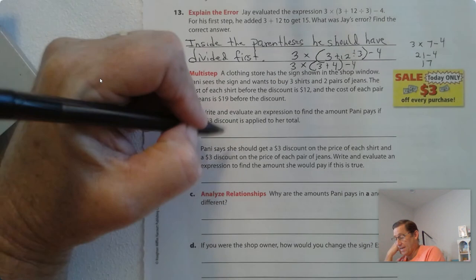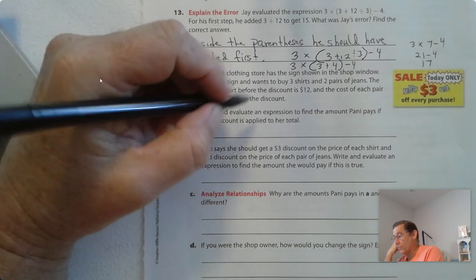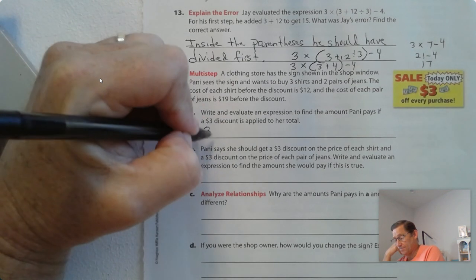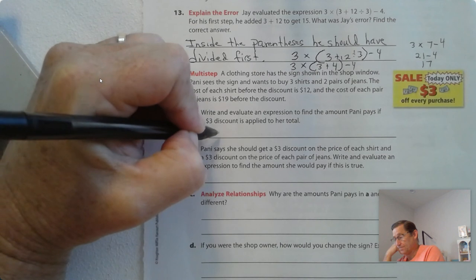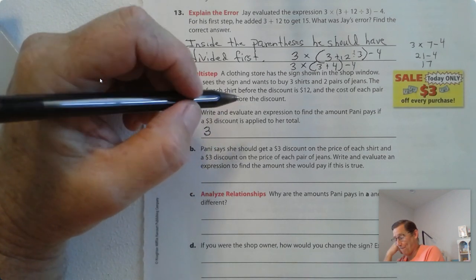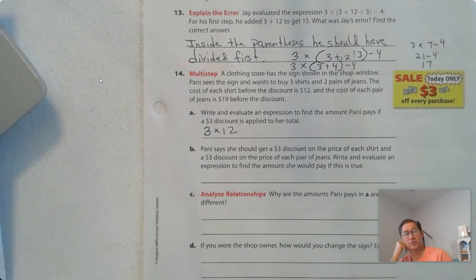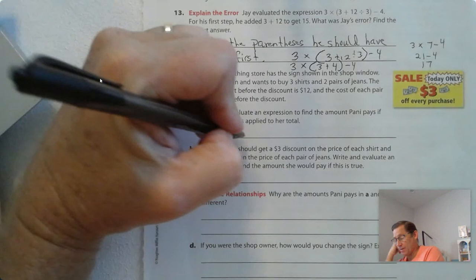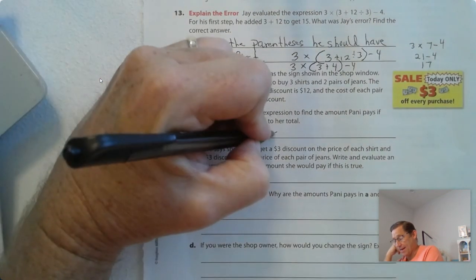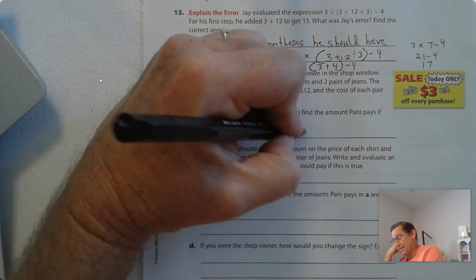All right, so she has 3 shirts times 12, because it costs $12 before the discount, plus 2 pairs of jeans at $19 before the discount, minus 3.